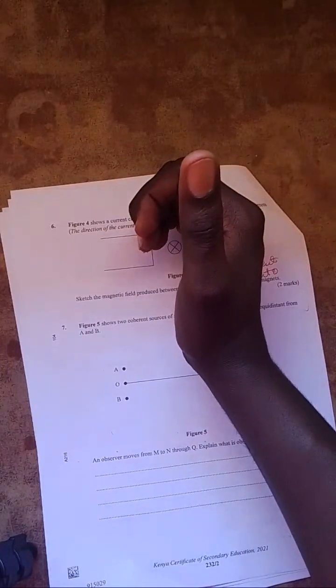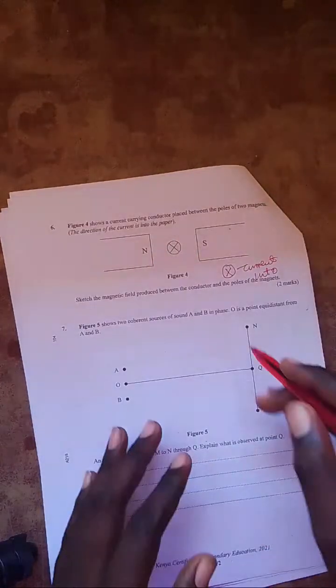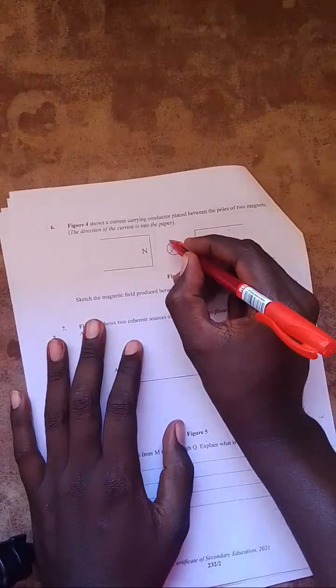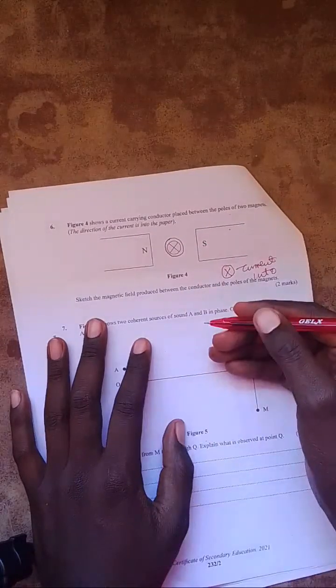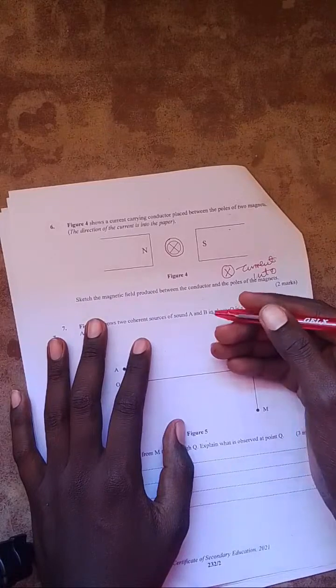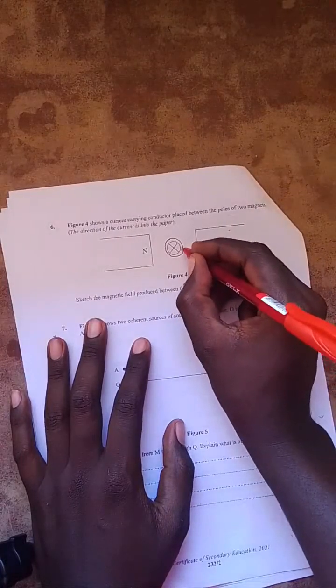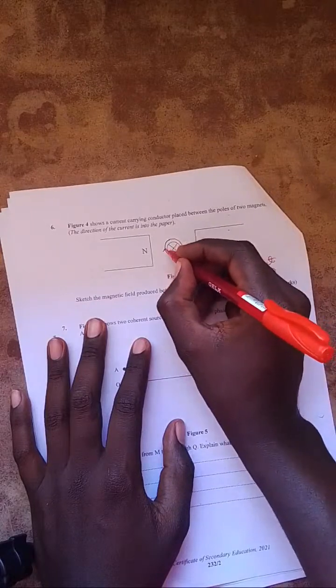Therefore, using the right hand grip rule like this, the thumb is pointing in the direction of the current, which is now into the page. Holding it in this manner, I'll have my field line around this conductor moving in an anti-clockwise direction.